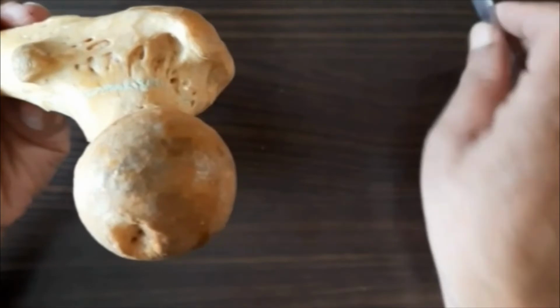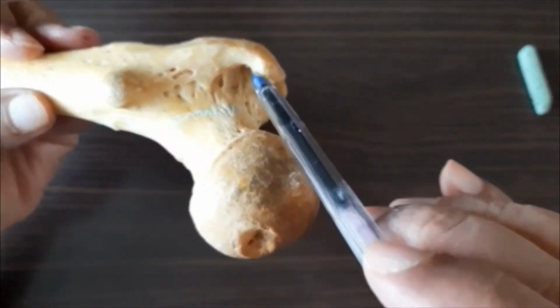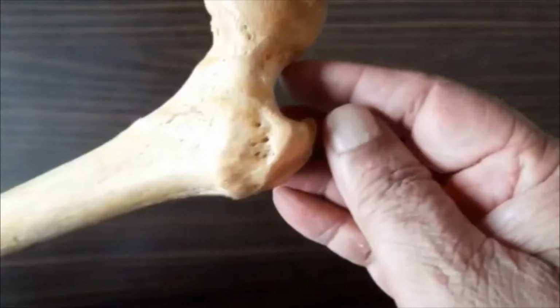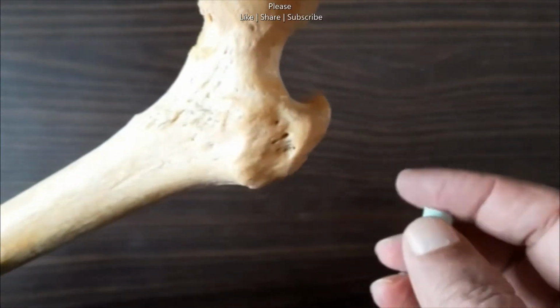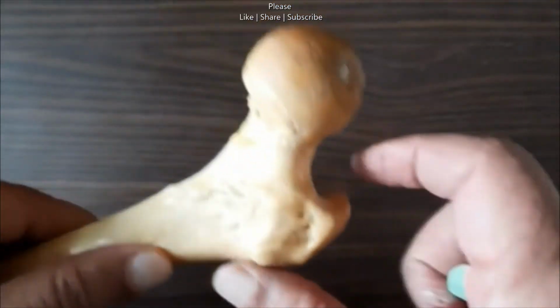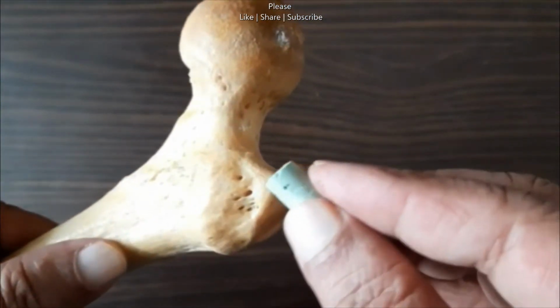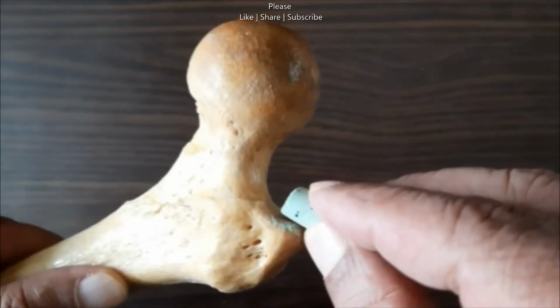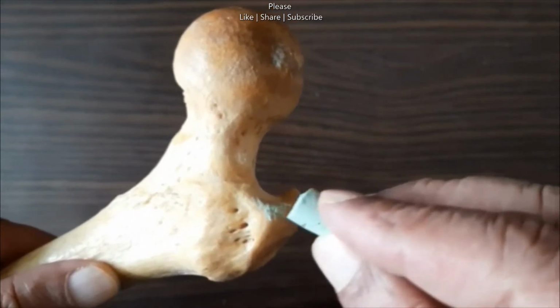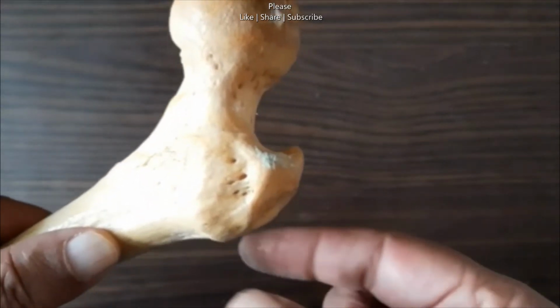Now the obturator externus is attached to this trochanteric fossa. Well, after seeing the attachment of the obturator externus and internus, let us see the attachment or insertion of the muscle piriformis. This muscle is attached onto the upper border of the greater trochanter, where I am marking its insertion with the chalk.